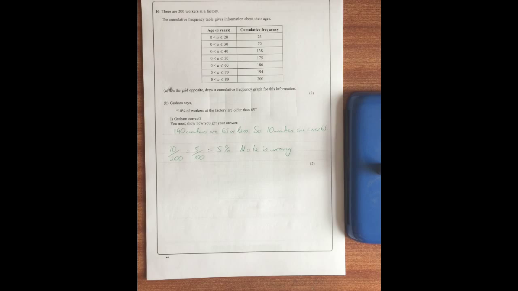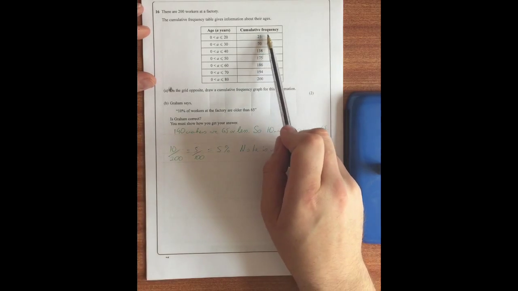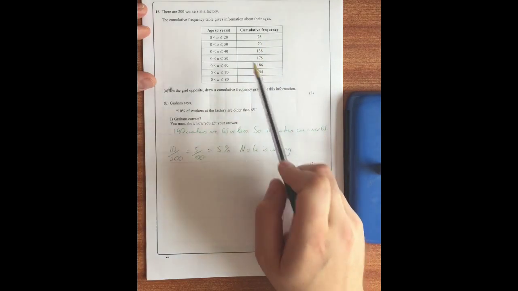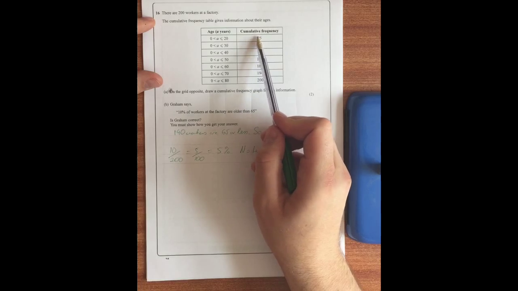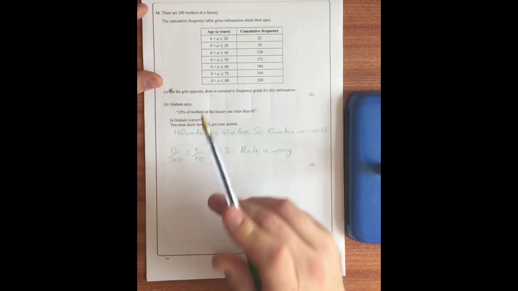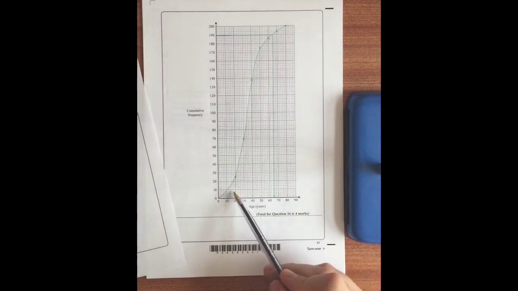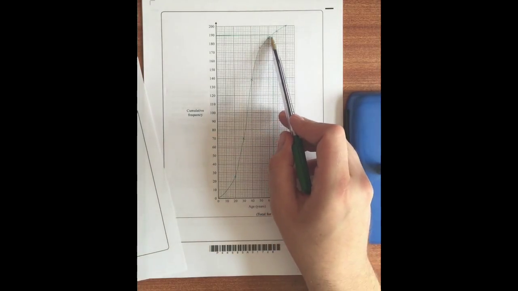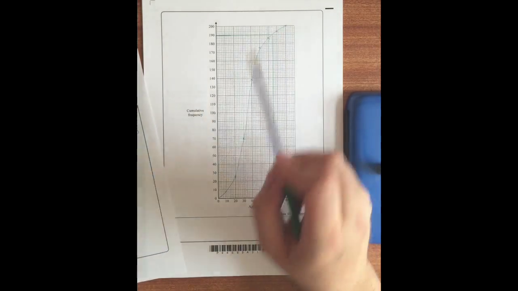Question 16. There are 200 workers at a factory. The cumulative frequency table gives information about their ages. On the grid opposite, draw the cumulative frequency graph for this information. Just be wary, they've already added these up for you. There are 200 workers, it already adds up to 200. You don't need to do that part of the cumulative frequency bit. But what you should be doing is plotting 25 with 20, 70 with 30, 138 at 40, etc. And that should give you these points here. And then you join it up with a nice smooth curve.